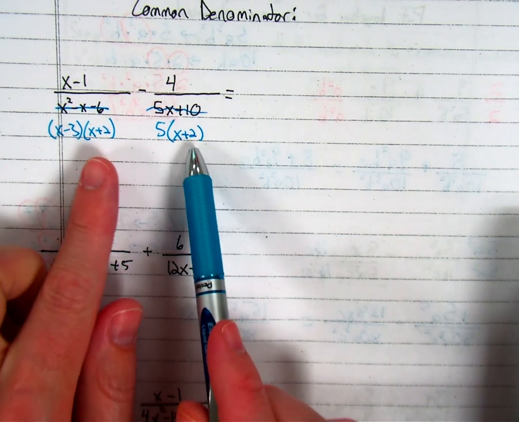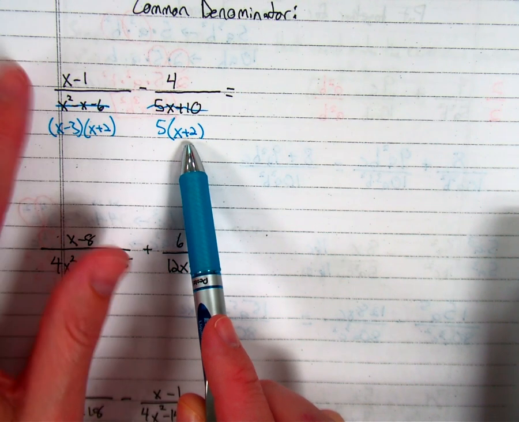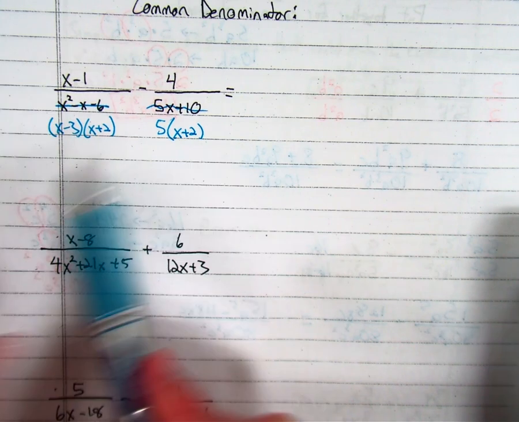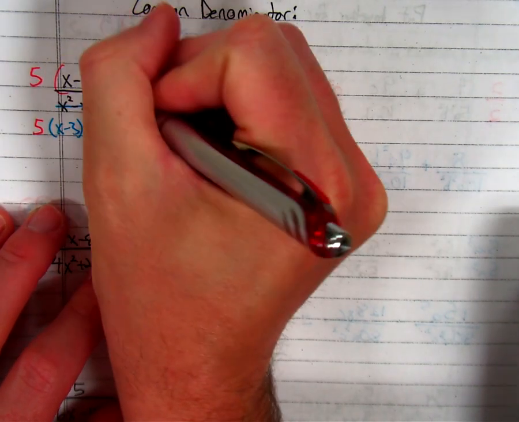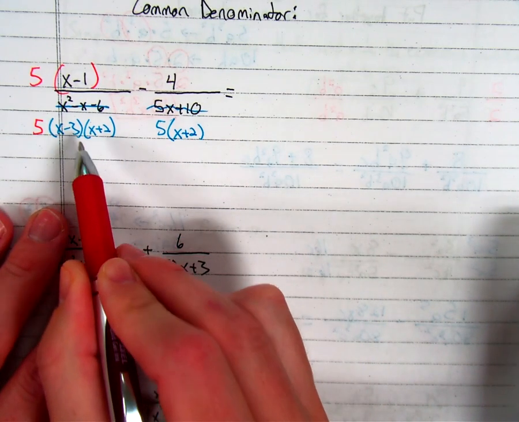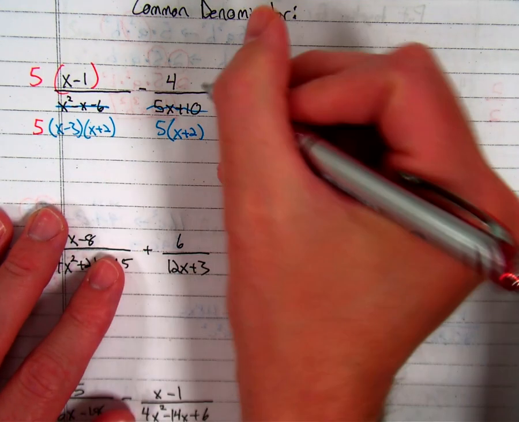Okay, they both have x plus 2, that's good. What does this side need that this side has? It needs the 5. So we have to go 5, top and bottom here. Okay, what does this one have that this one doesn't? It needs an x minus 3.